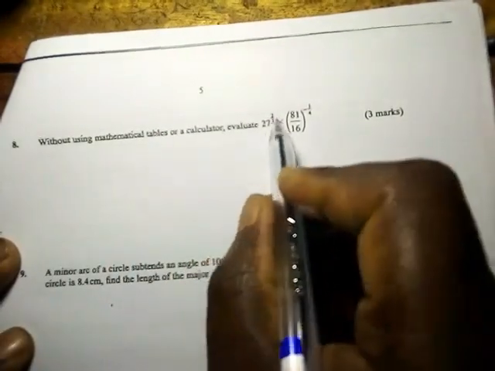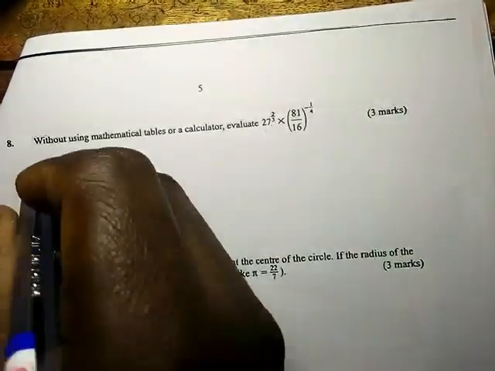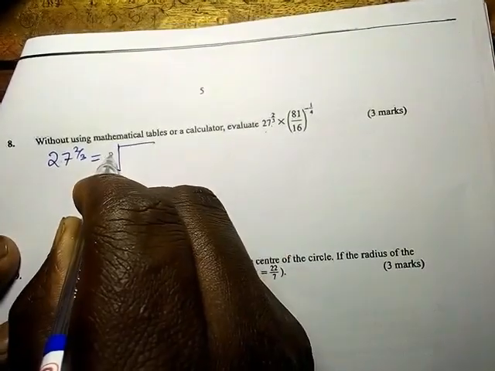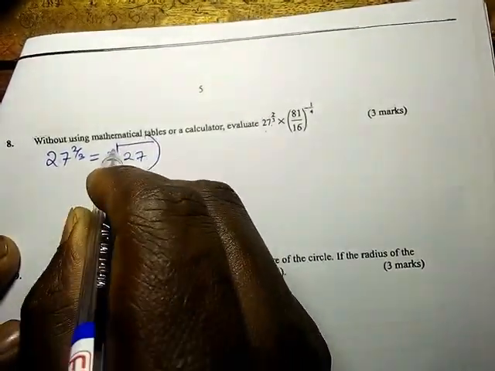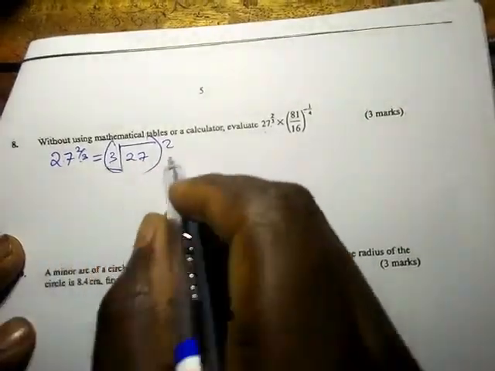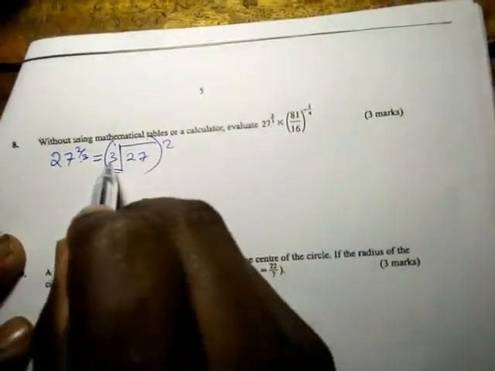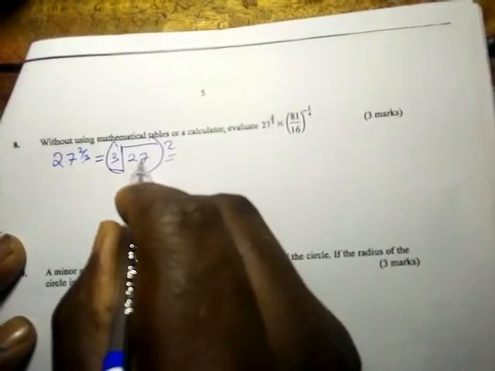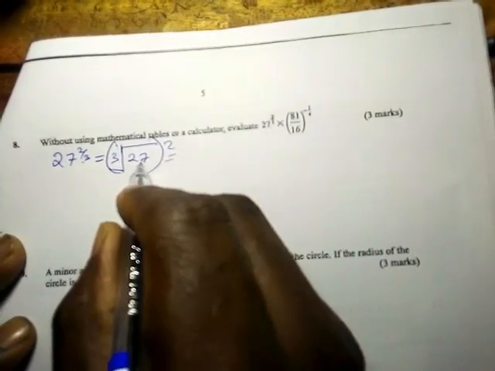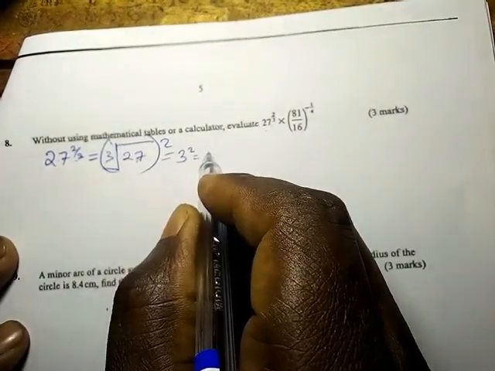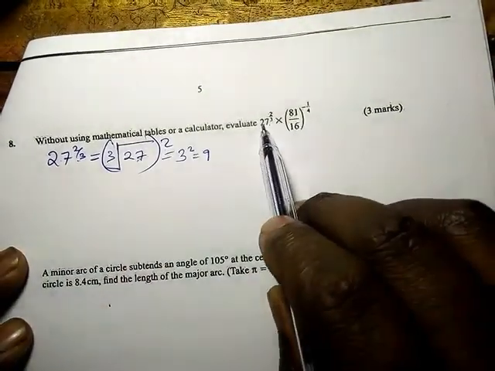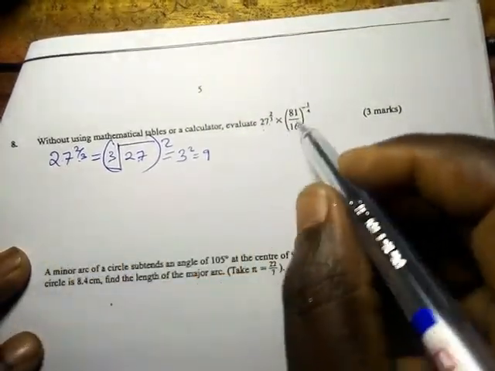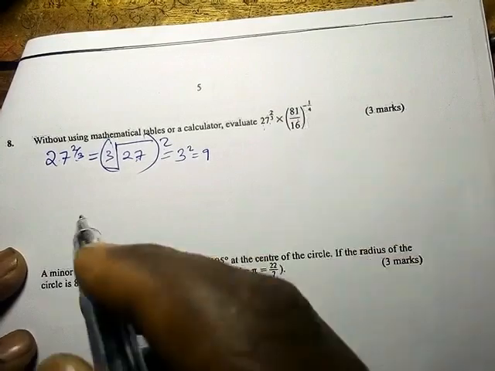So 27 raised to power 2 over 3 is the same as the cube root of 27, raised to power 2. That's what it means. The cube root of 27 is 3, and 3 squared is equal to 9. That's the first one.